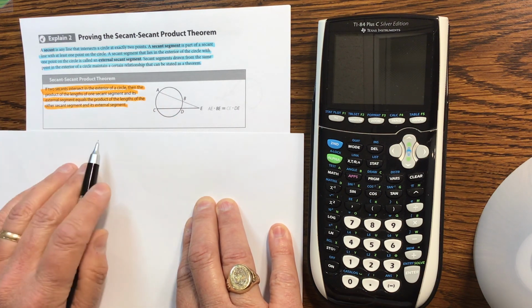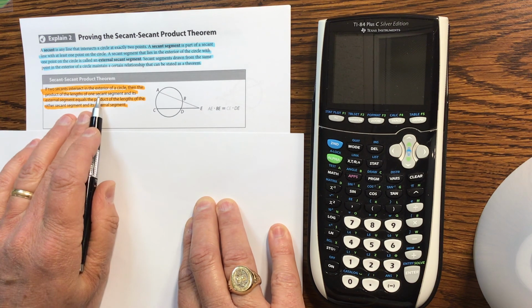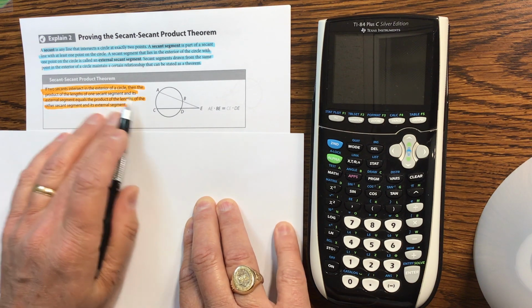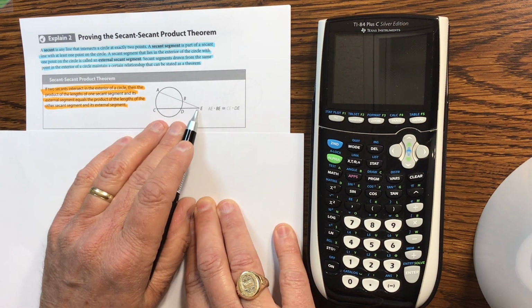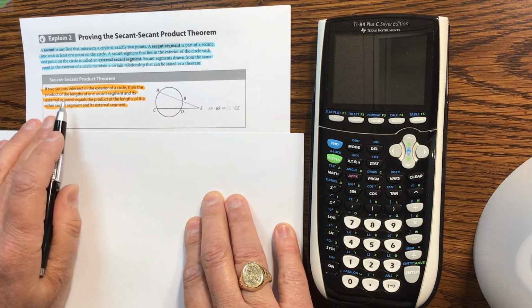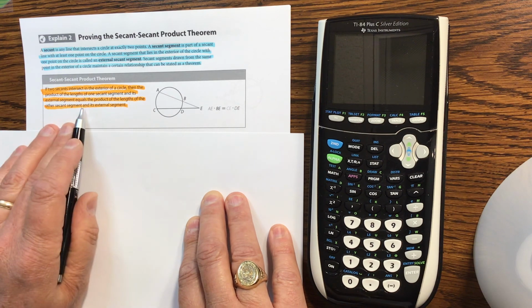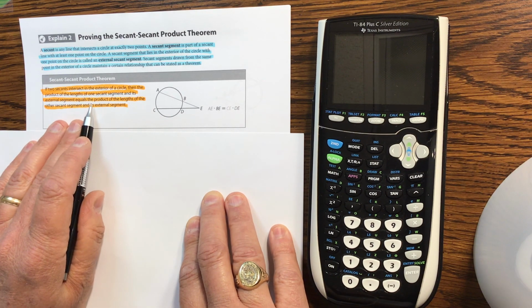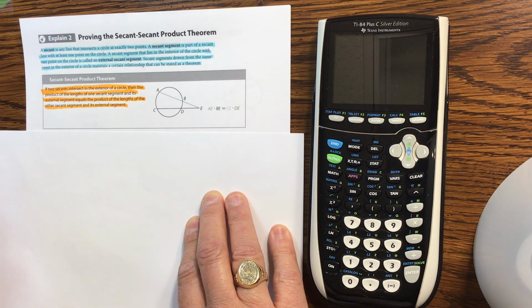So the secant product theorem says this: if we have two secants that intersect in the exterior of a circle, so we have this secant AE and this secant DE, they intersect at a point outside the circle, then the product of the lengths of one secant segment and its external secant segment equals the product of the lengths of the other secant segment and its external secant segment.